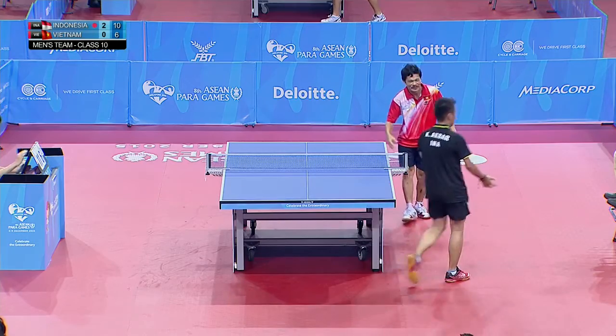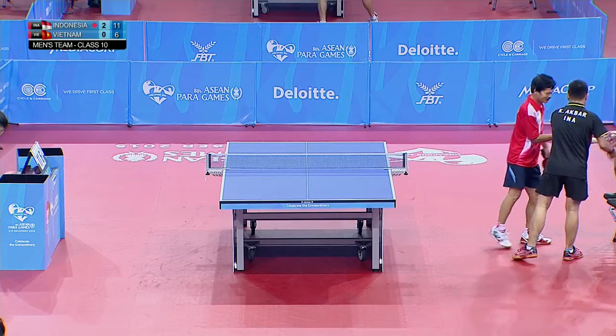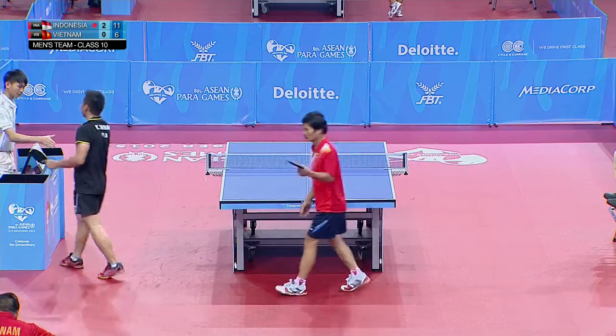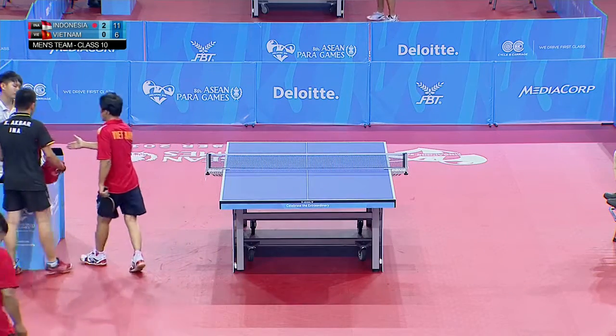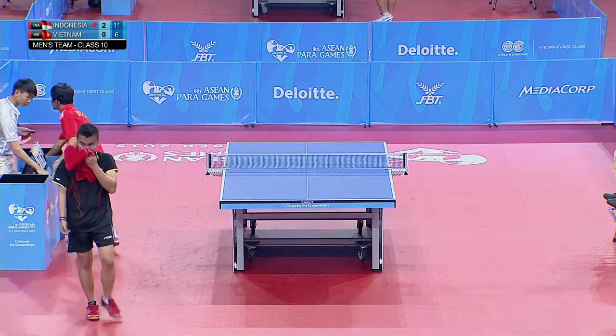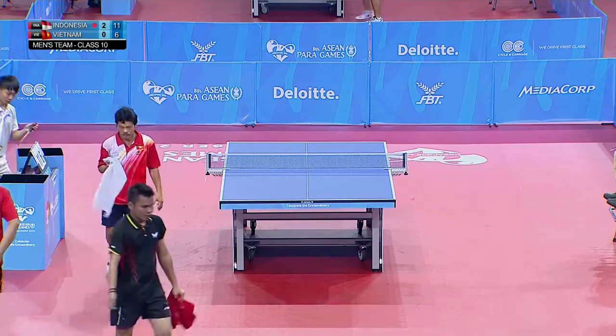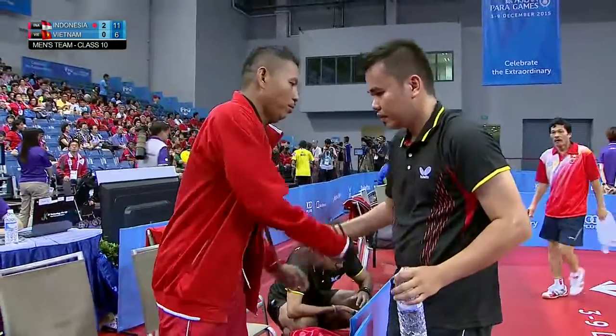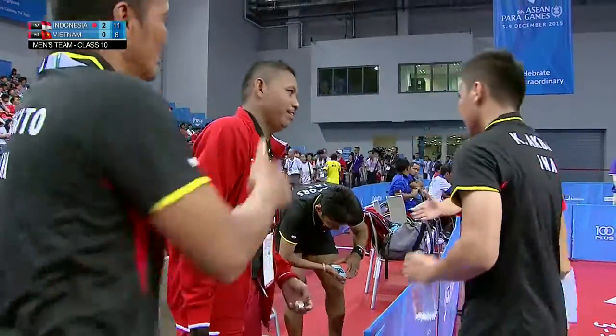The match is over. And Huynh Thanh accepts defeat. And really very impressive. Komet Akbar comes through with flying colours here, this opening encounter of the team event. Indonesia versus Vietnam. Indonesia have taken that first one very, very comfortably. 11-6 in the third. Congratulations all round.